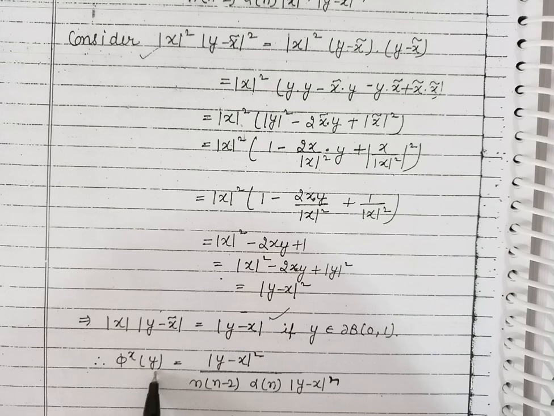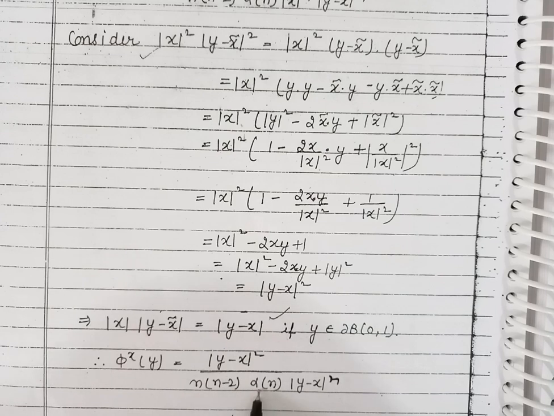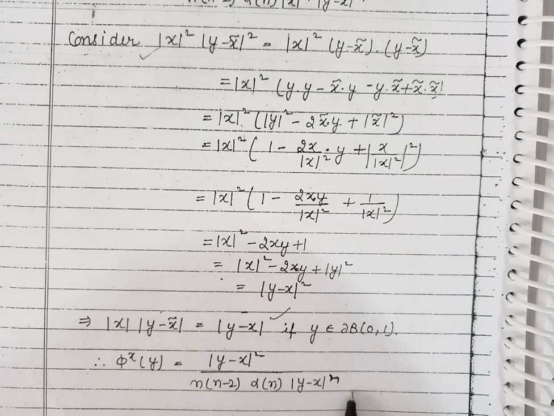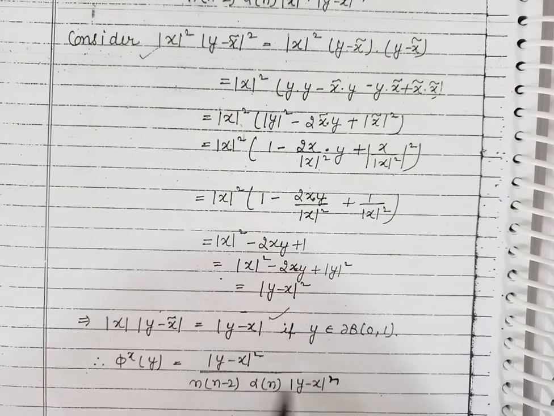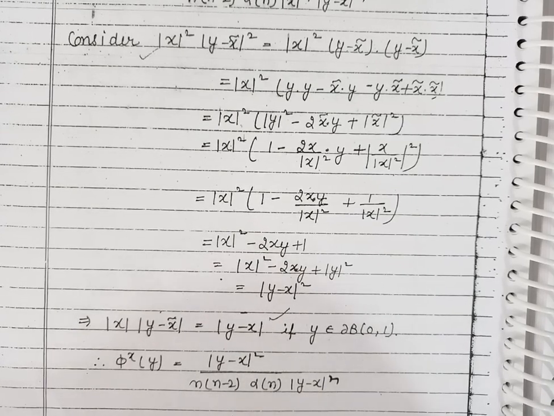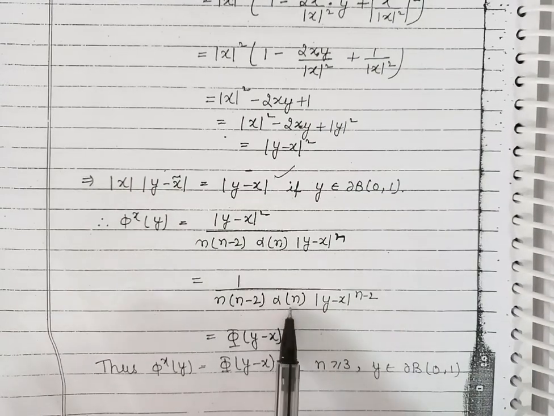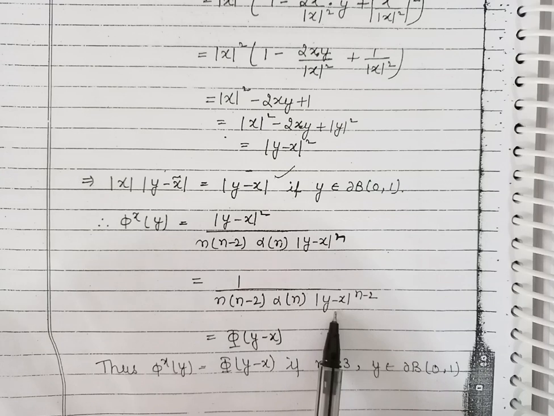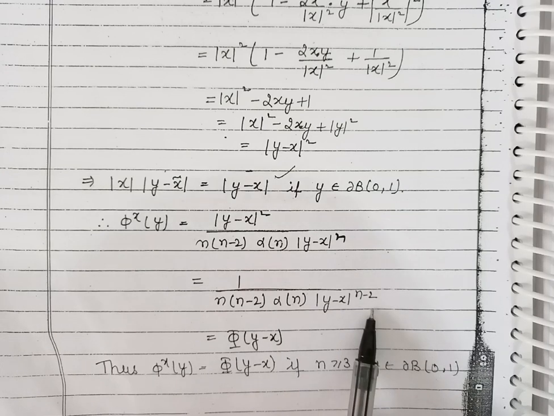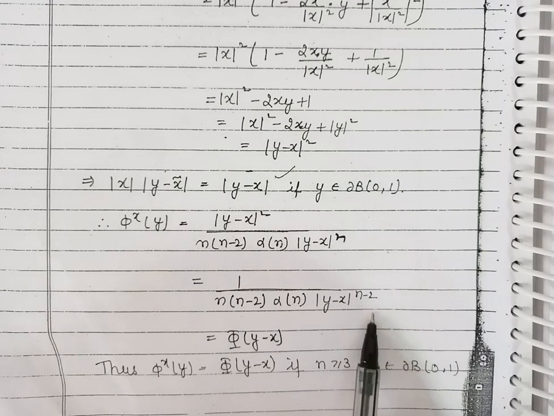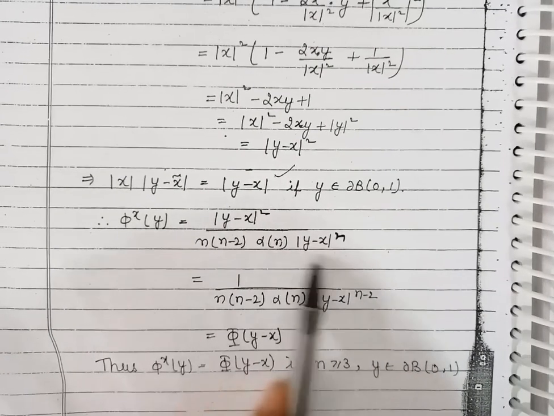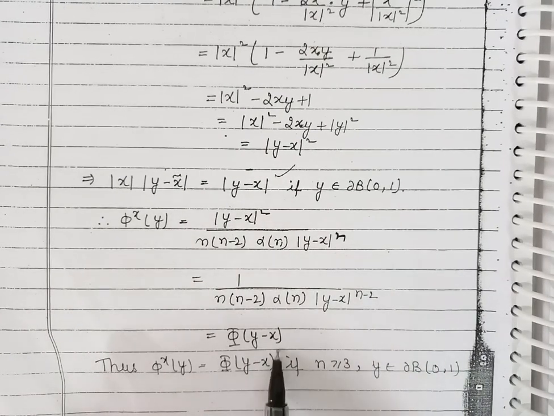So that will become |y − x|² upon (n − 2)α_n |y − x|ⁿ. From here, after simplification, this can be written as 1 upon (n − 2)α_n |y − x|^(n−2). Now by definition, this is φ(y − x).